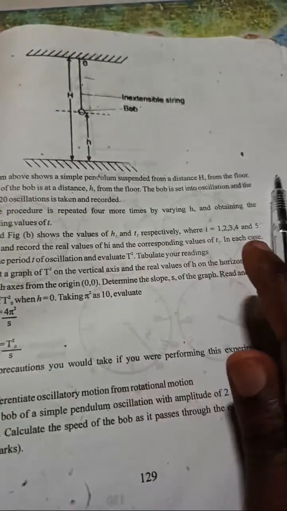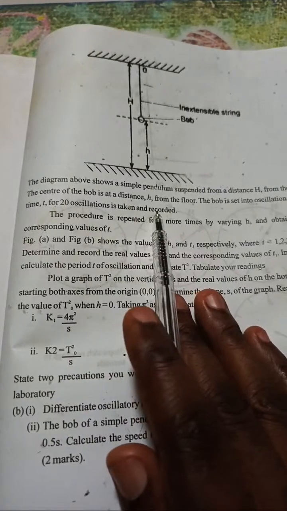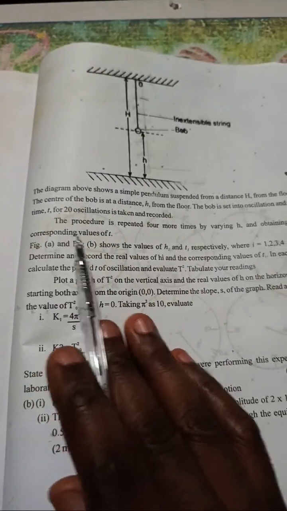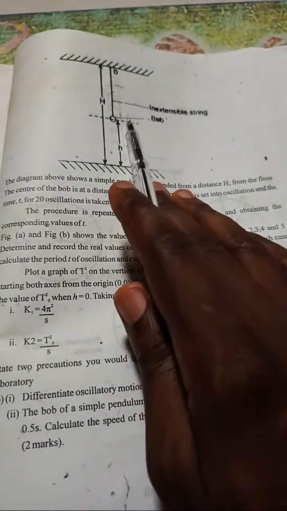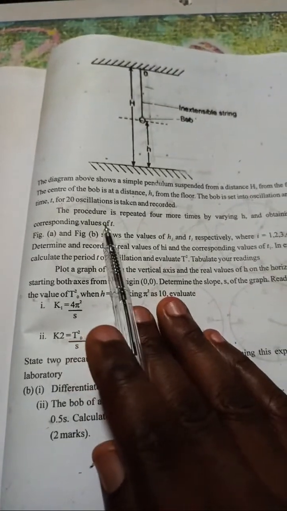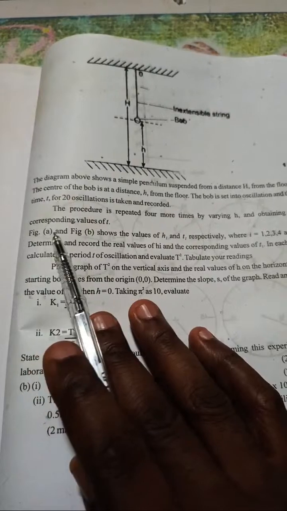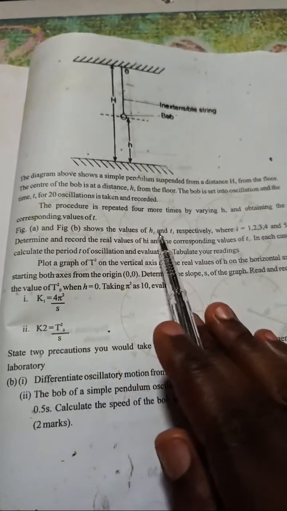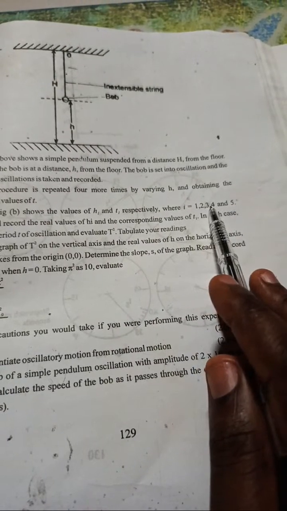So the bulb is set on oscillation, and the time t for 20 oscillations is taken and recorded. That has been done for us. Now the procedure is repeated 4 more times by varying h. That is, they are varying this 4 more times and obtaining the corresponding value of t. So that is the time taken using the stopwatch. So figure A and figure B show the value of h and t. We will later check those figures, but let's finish this respectively, where I will be 1, 2, 3, 4, and 5.